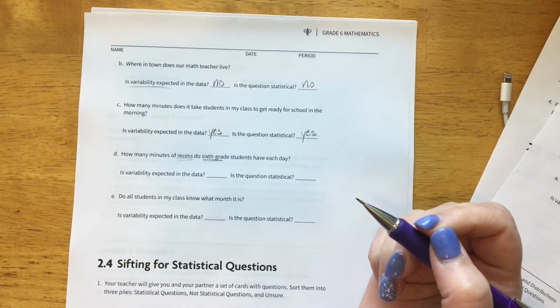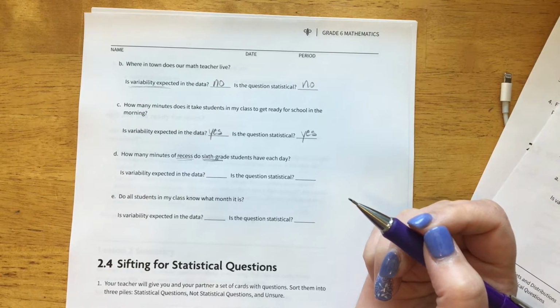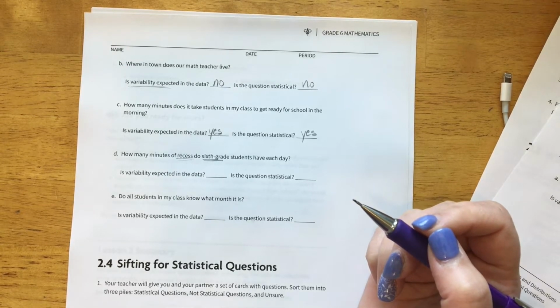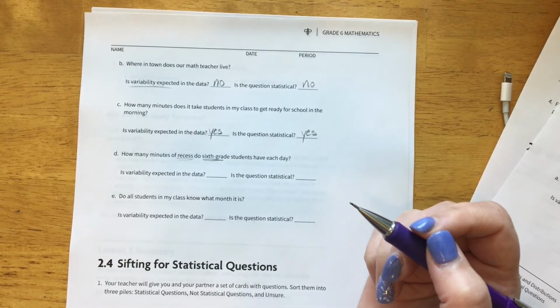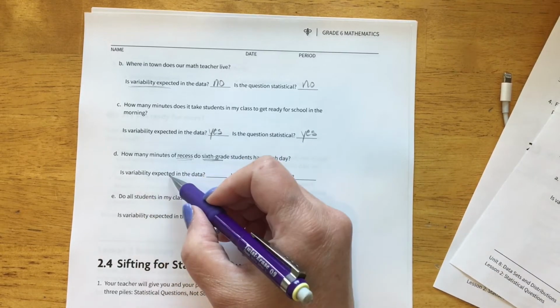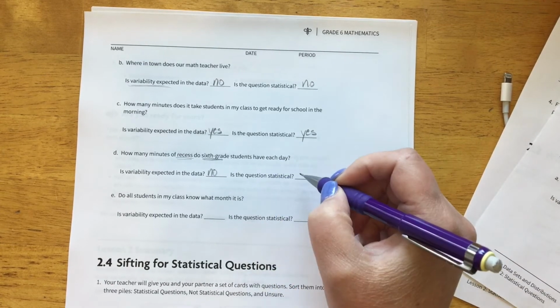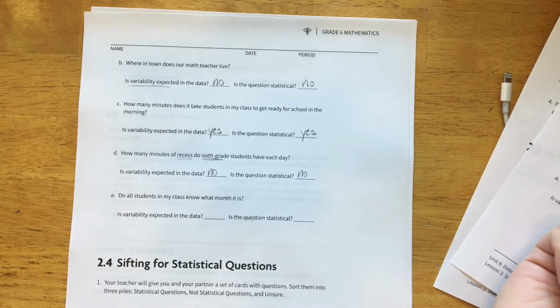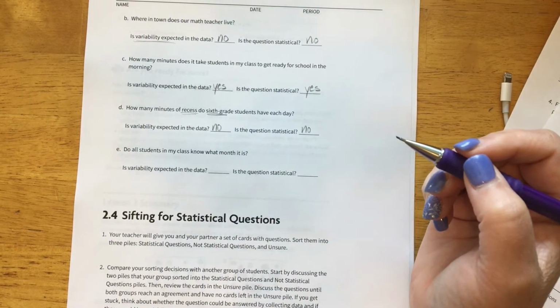Well, it really won't vary a whole lot because literally you have that half hour of lunch. Now, yes, you may spend your recess eating lunch, but it is still considered recess. So is there variability expected? Nope. So is this a statistical question? No.